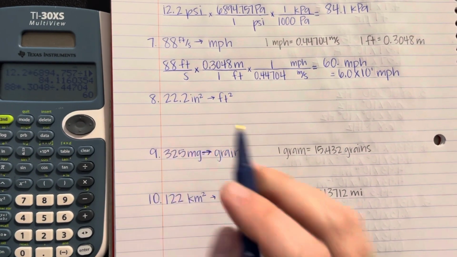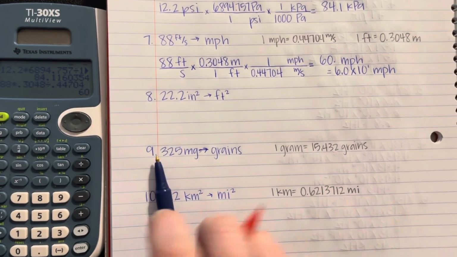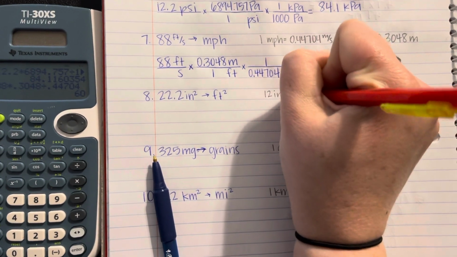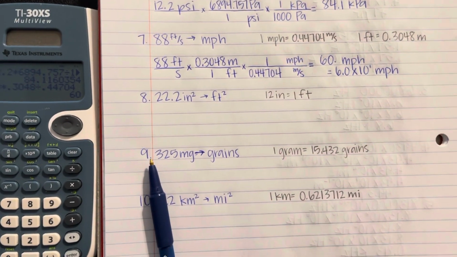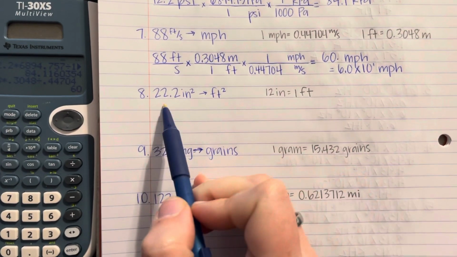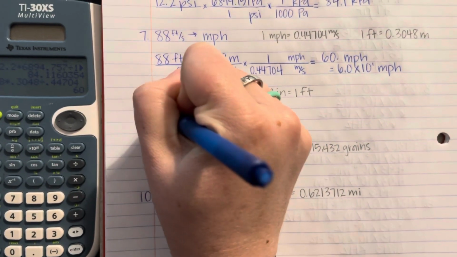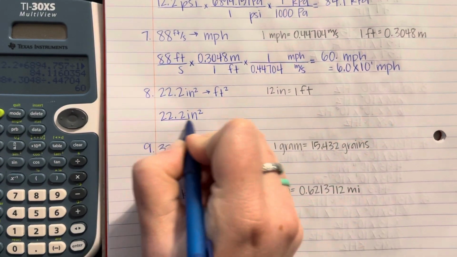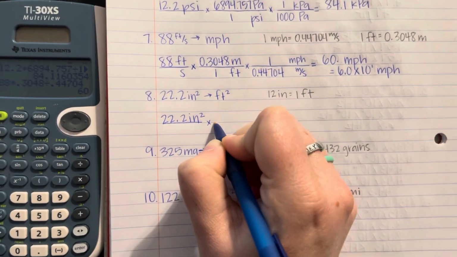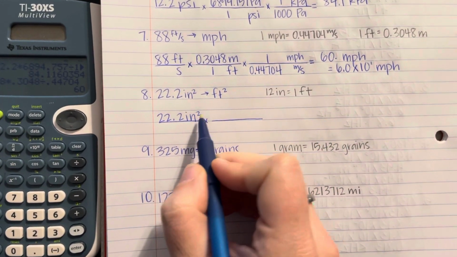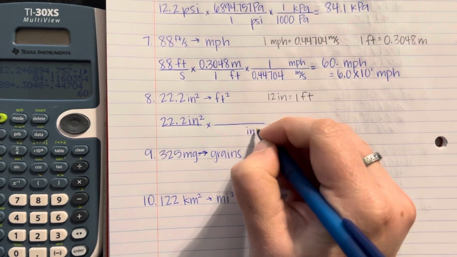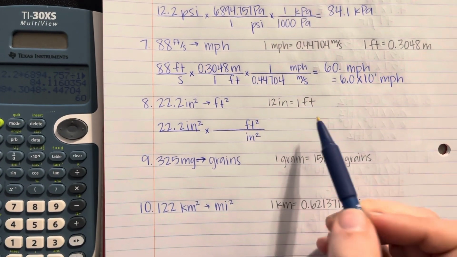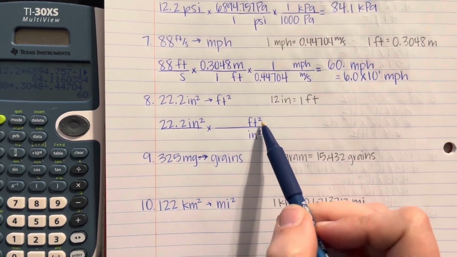All right, next one. I didn't write a conversion for this one because I'm assuming that we all know that there are 12 inches in 1 foot, but just in case, we'll write it. So I'm gonna start with my given, 22.2 inches squared. Again, you can put 1 on the bottom there, you can leave it alone. I know that this is the unit that I need to cancel out, and I know that I need to go to feet squared.